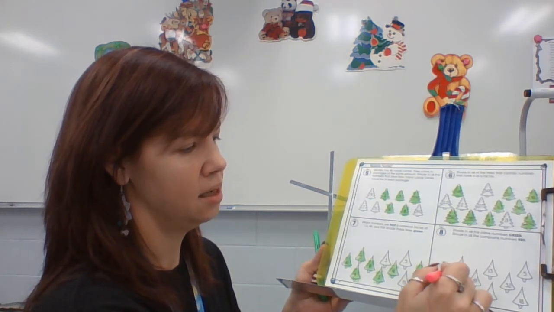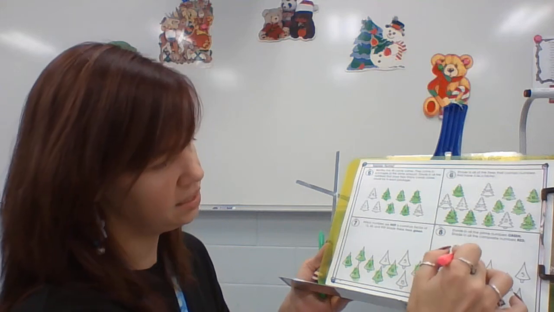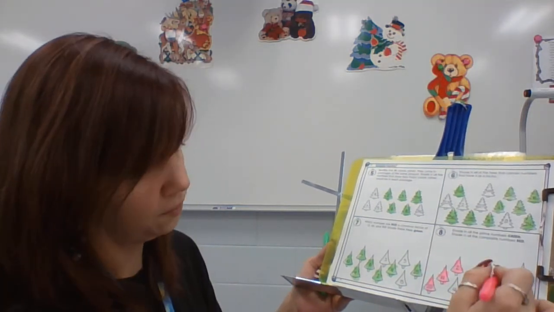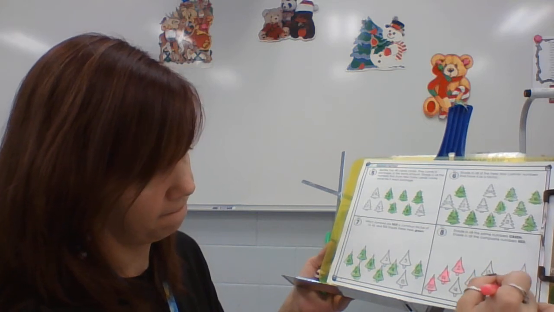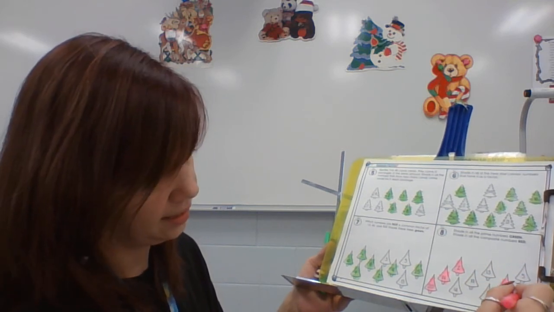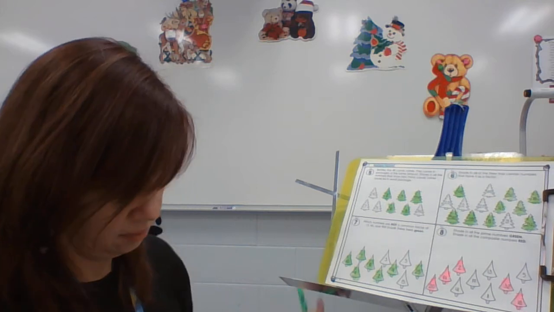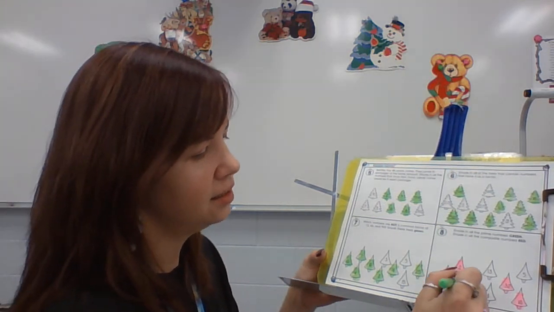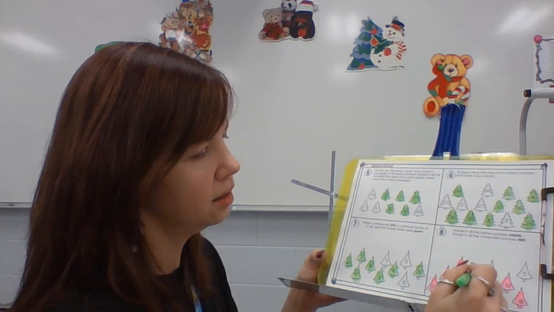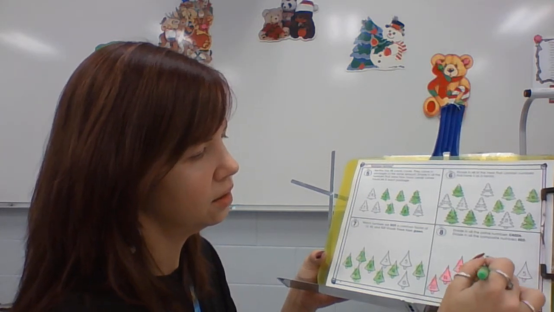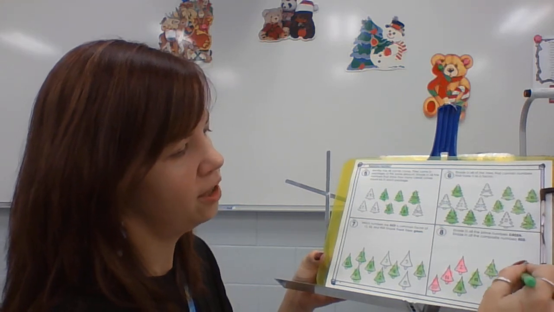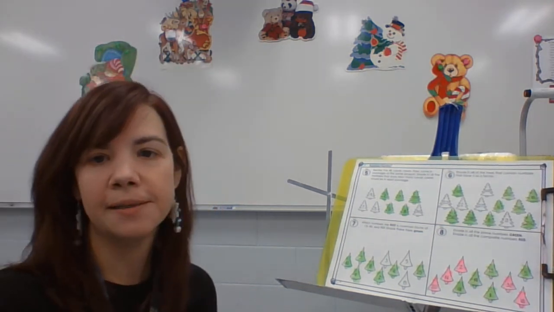So 20, 14, 2, and 18. And these ones cannot. And again, are not found on a multiplication chart.